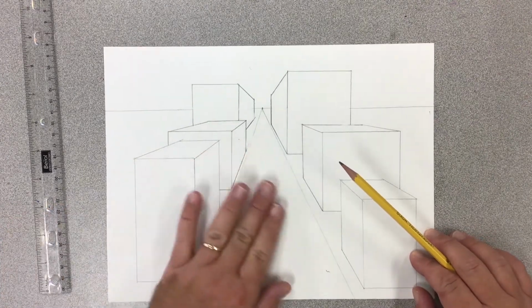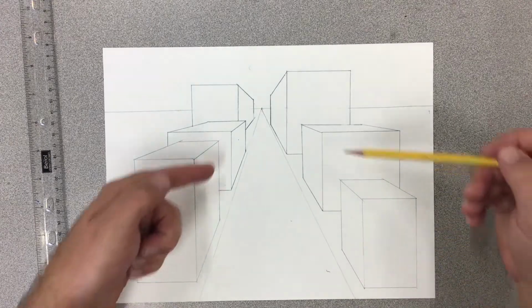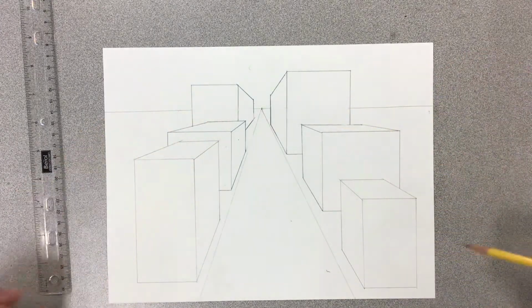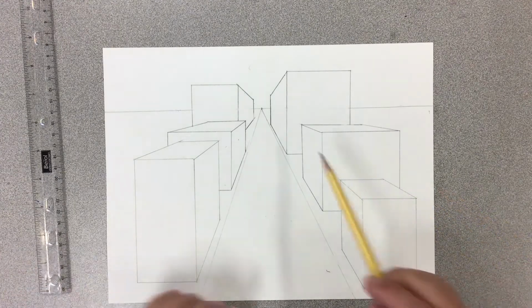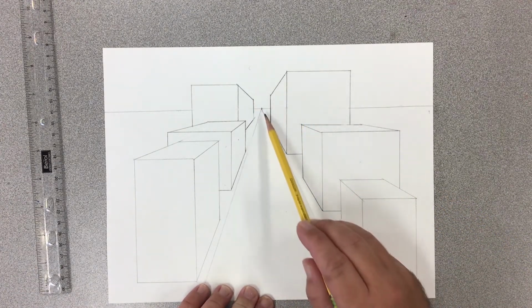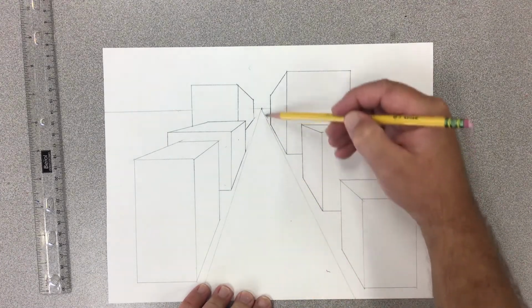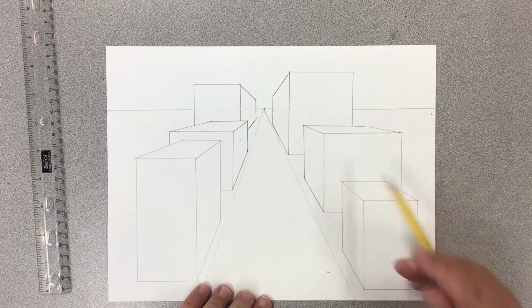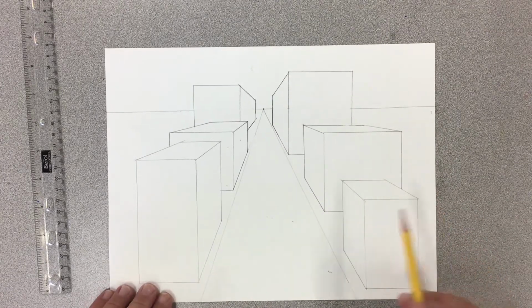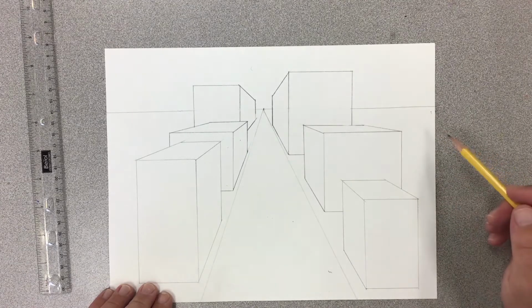This is part one of linear perspective. We want to make sure that we can draw 6 rectangular prisms, all with our convergence lines going toward the vanishing point. And here we can already see, we can imagine ourselves standing on a street and looking down the street and seeing these buildings.